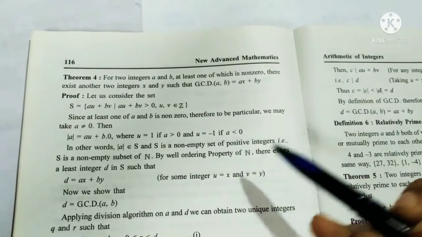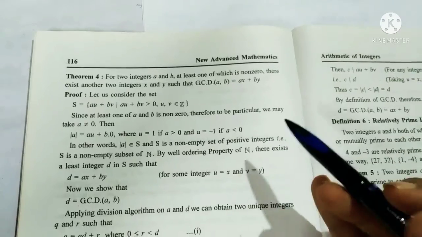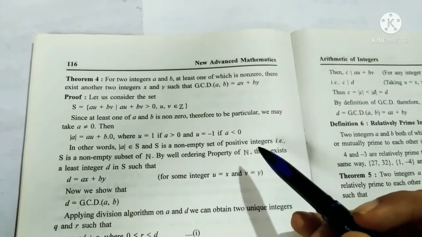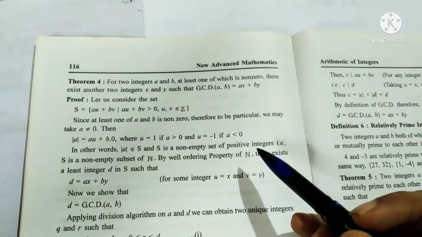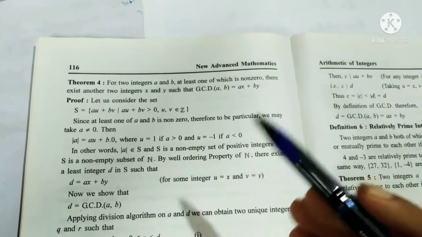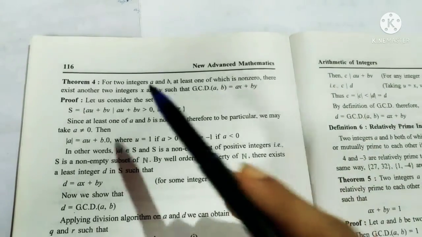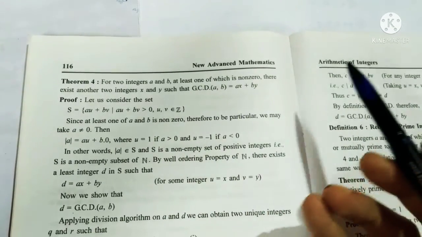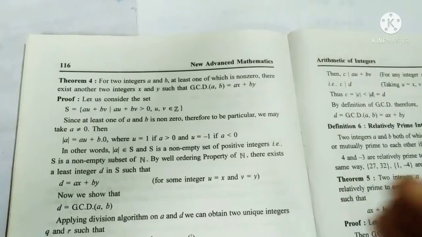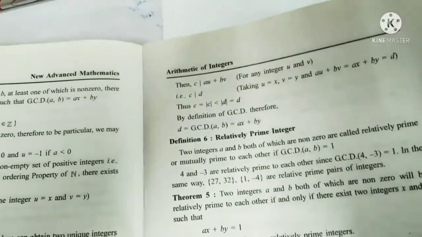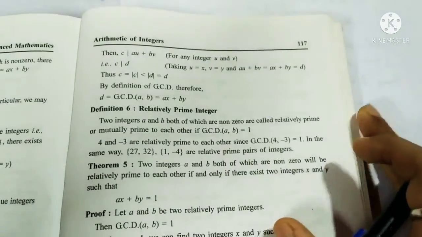We will have to remember this theorem. This proof we will discuss, but not in this video.